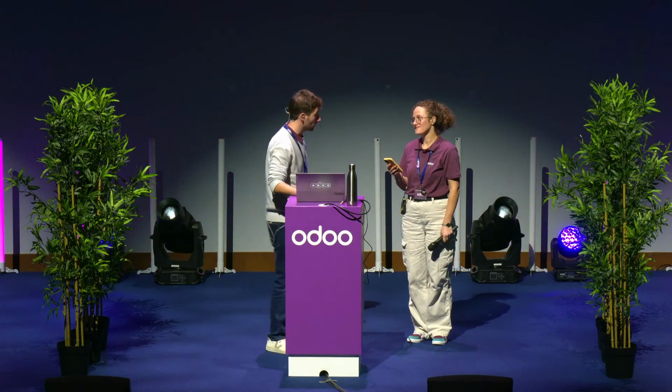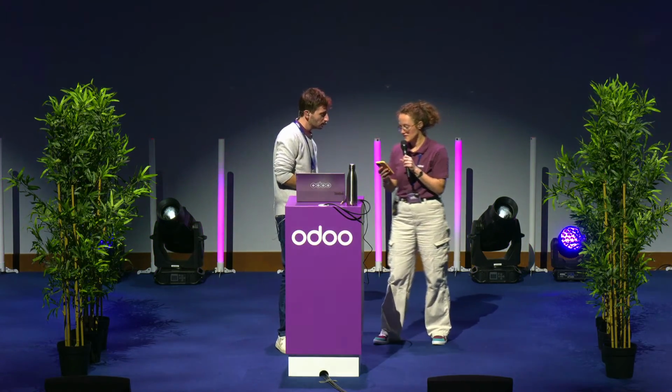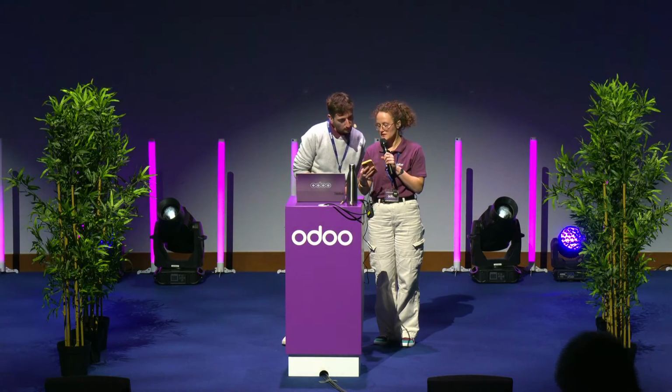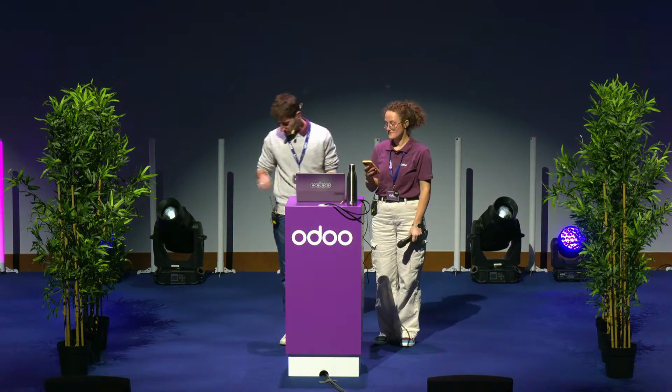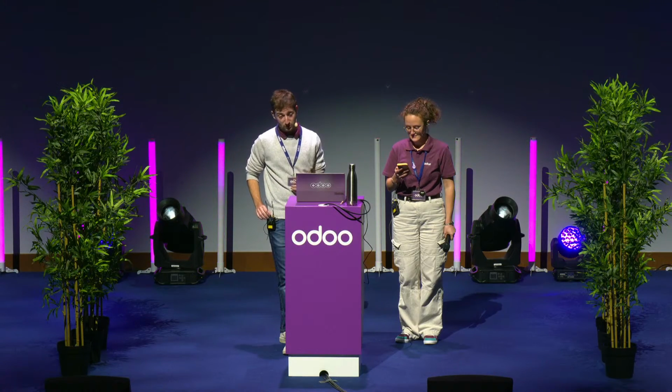Where can we find documentation on this? Our documentation mostly covers the JavaScript and the ORM framework, so you can't really find documentation on this.